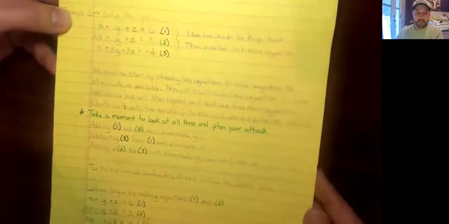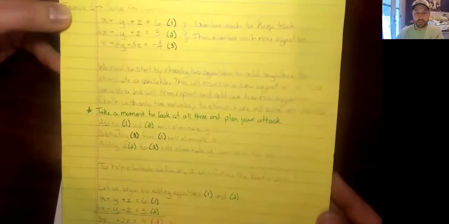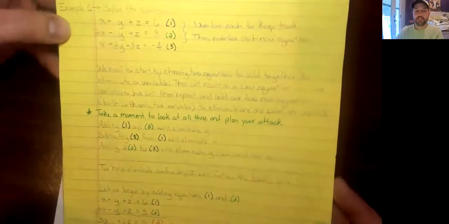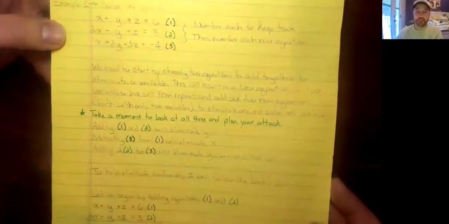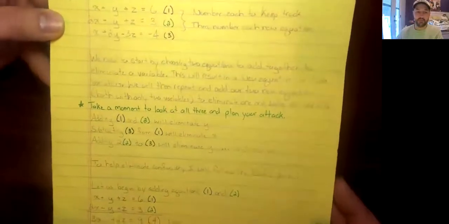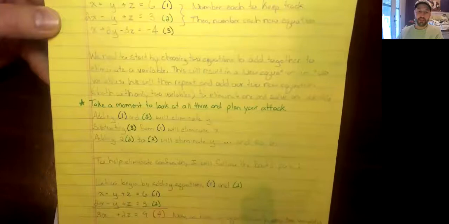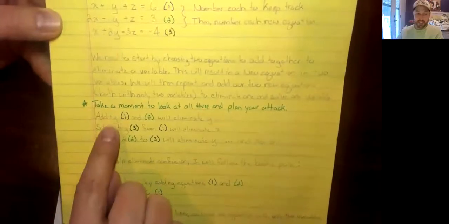Then we need to start, and I write it out here, you can pause it, by choosing two, any two. It doesn't matter which ones you choose. I tried to choose the same route the book did so you could follow along. But look at all three and plan your attack. And I made some comments.